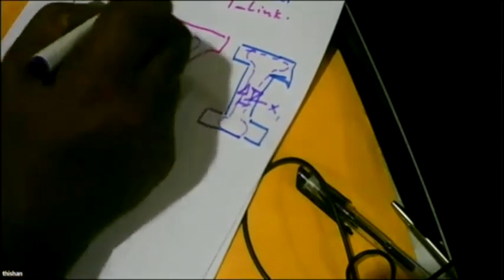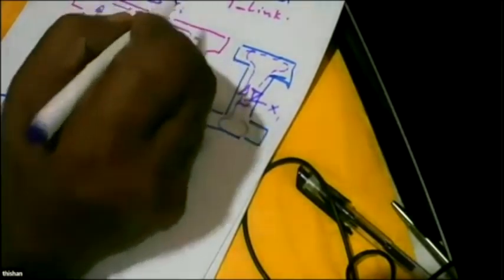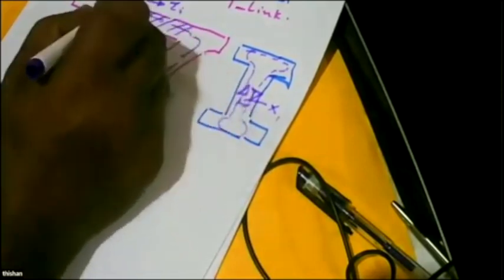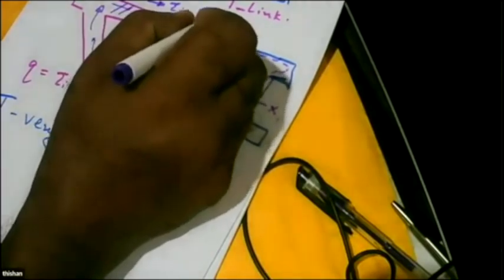So, if the torsional stress is tau_i, then you have to multiply it by the thickness. Then you will get the force. Tau_i t_i will give the force.